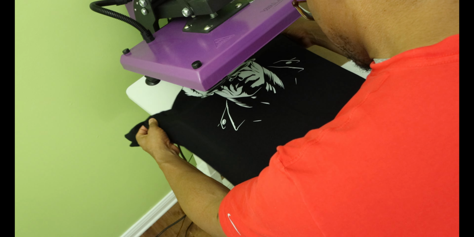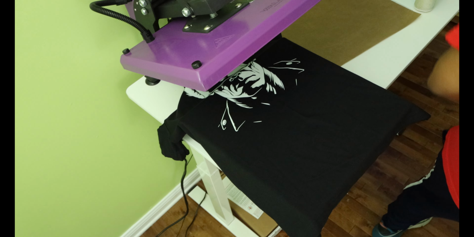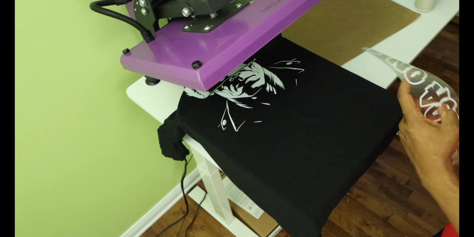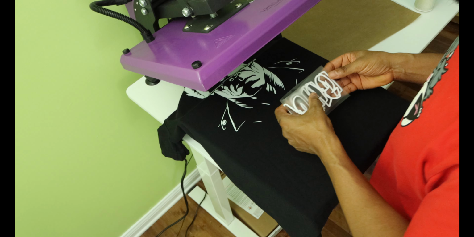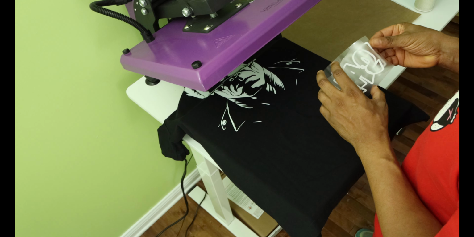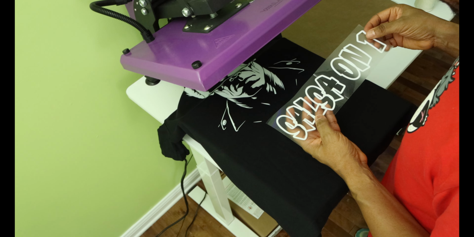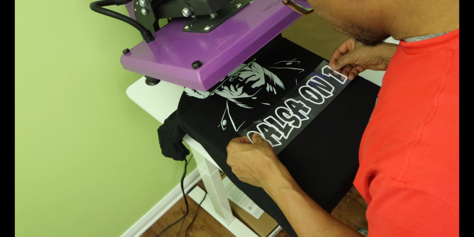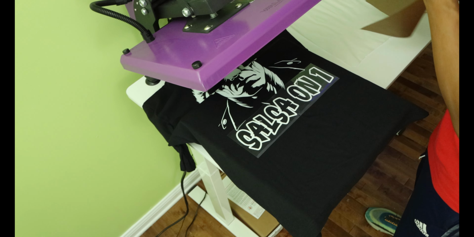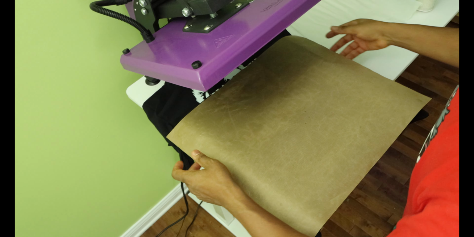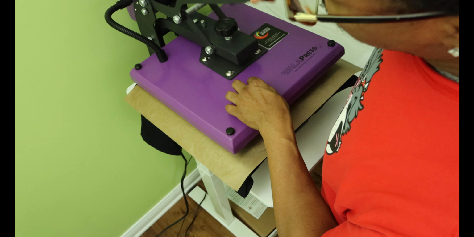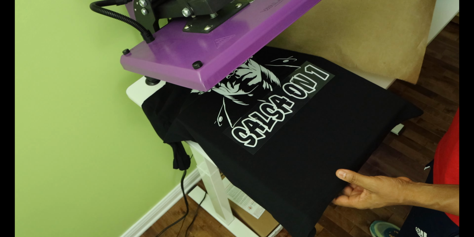Okay, design is not over yet. So let's say salsa on 1. Let's find the center of that. Those who know will know. If you're a salsa dancer, you'll understand. Yeah, it's going to go right up here. Ten seconds for that.